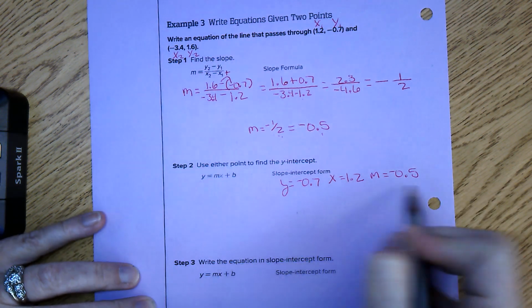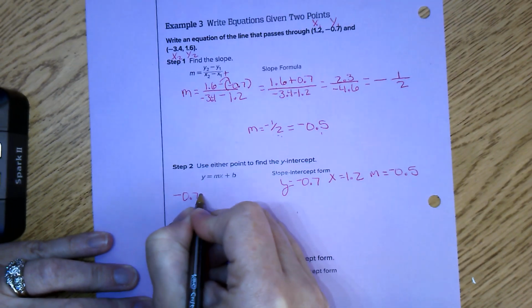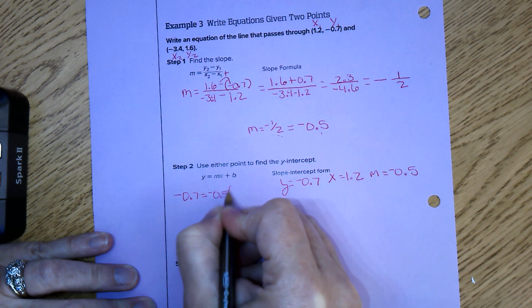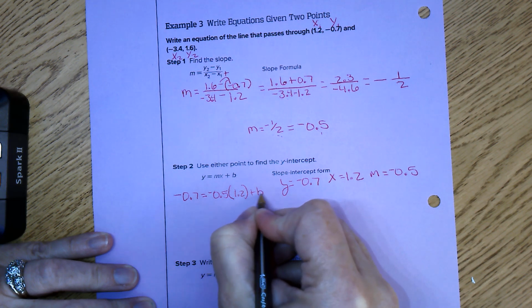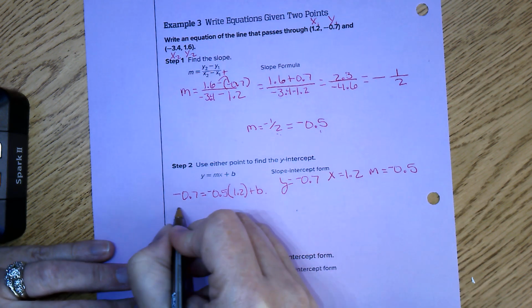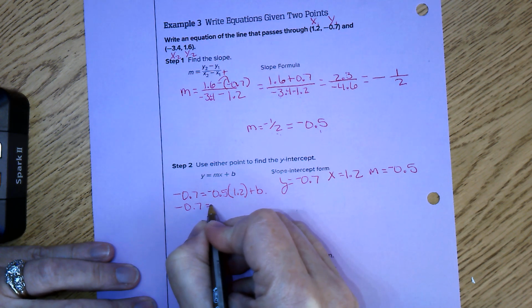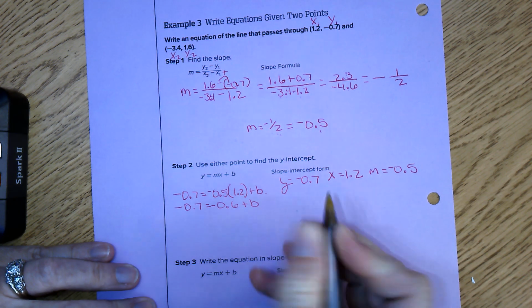Let's fill in what we have. Find b. So negative 0.7 equals m, which is negative 0.5, times my x, 1.2, plus b. We're finding our b. Negative 0.7 equals minus 0.6 plus b.